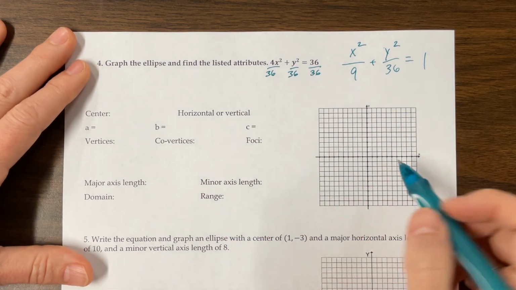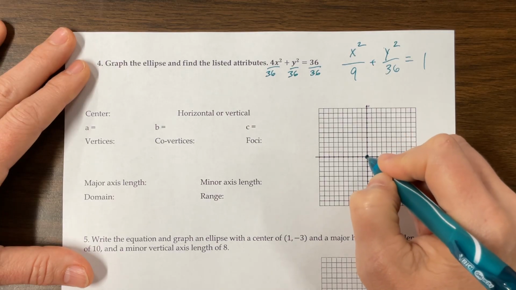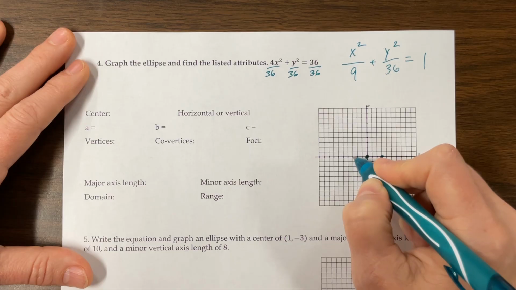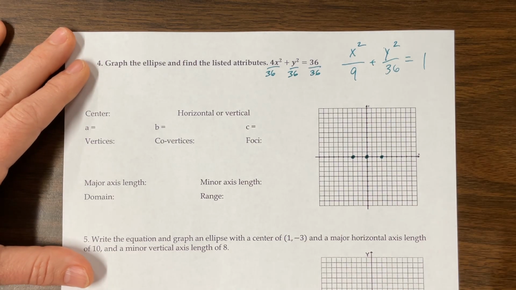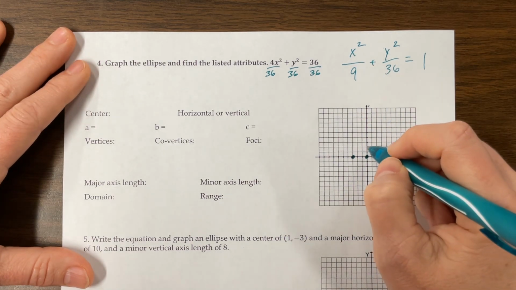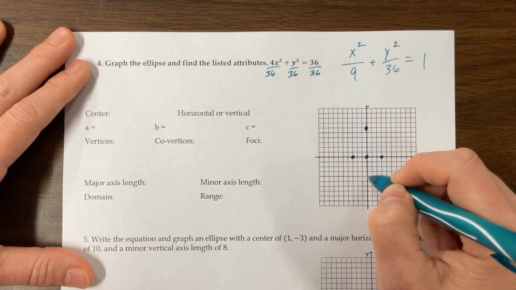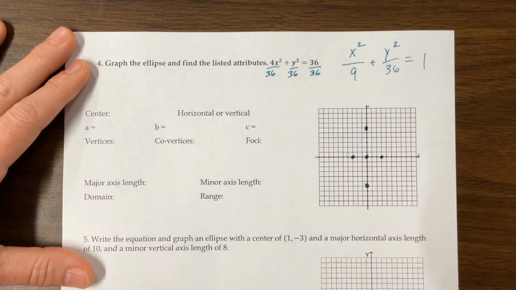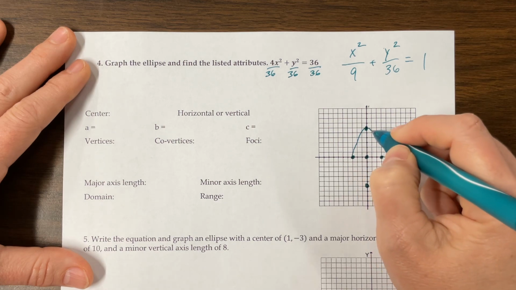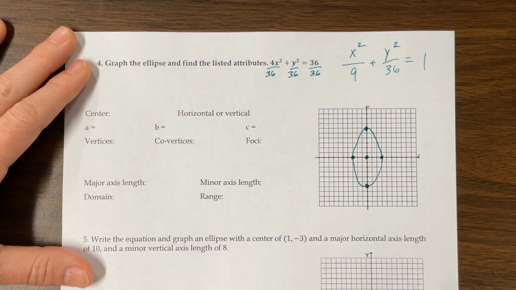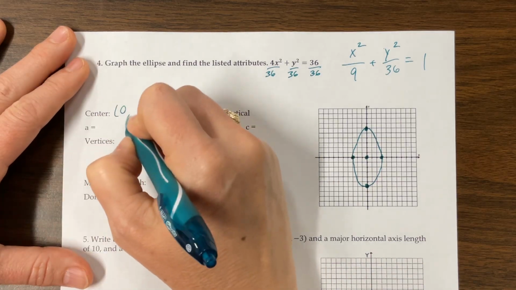And so we're centered at the origin. We're going to go 3 units, 1, 2, 3 in the x direction, because that's the square root of 9. And we're going to go 6 in the y direction, 1, 2, 3, 4, 5, 6. And so here is our lovely ellipse. I've done worse. Okay.